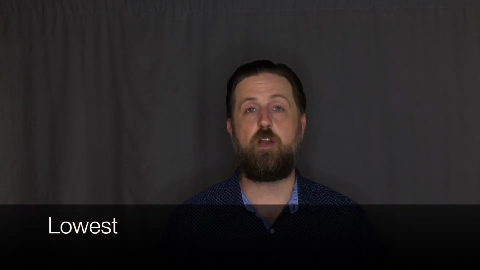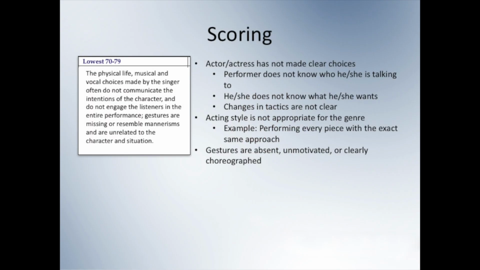Students should only receive the lowest score if they are completely disconnected from themselves as an actor or an actress. These students don't know who they're talking to, they aren't making clear changes in tactics in their pursuit of their objective, and they either have no gestures at all or everything is choreographed and way over the top.